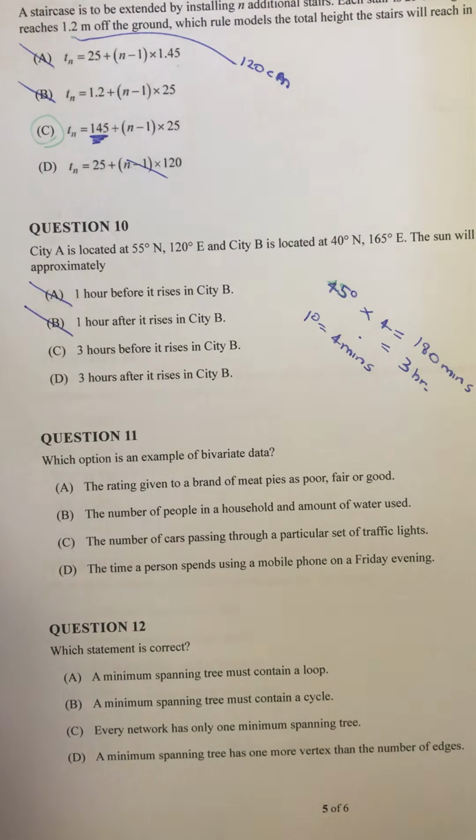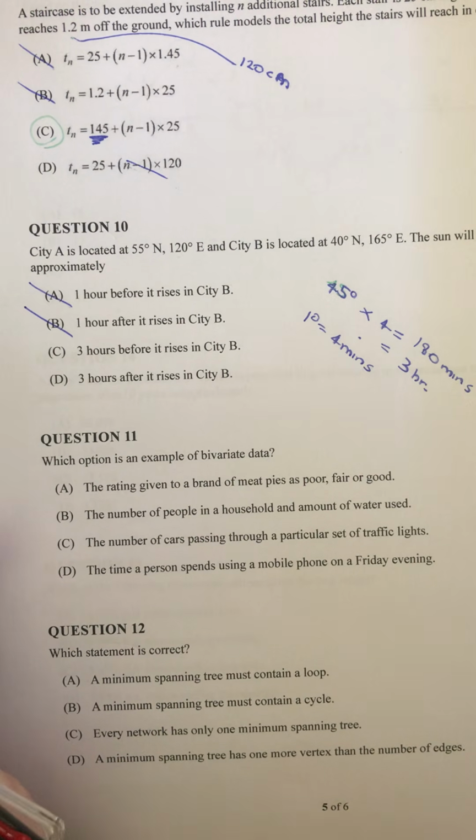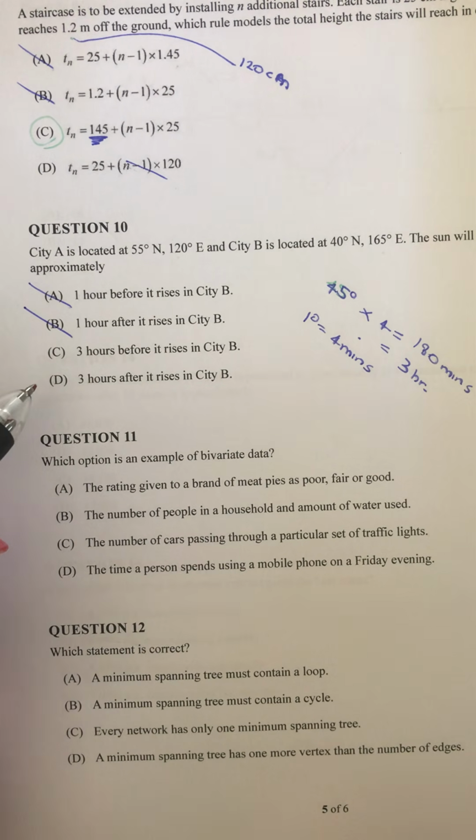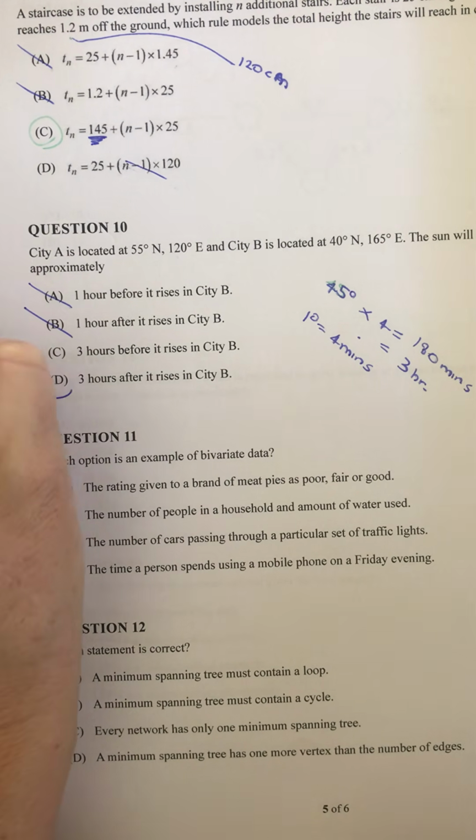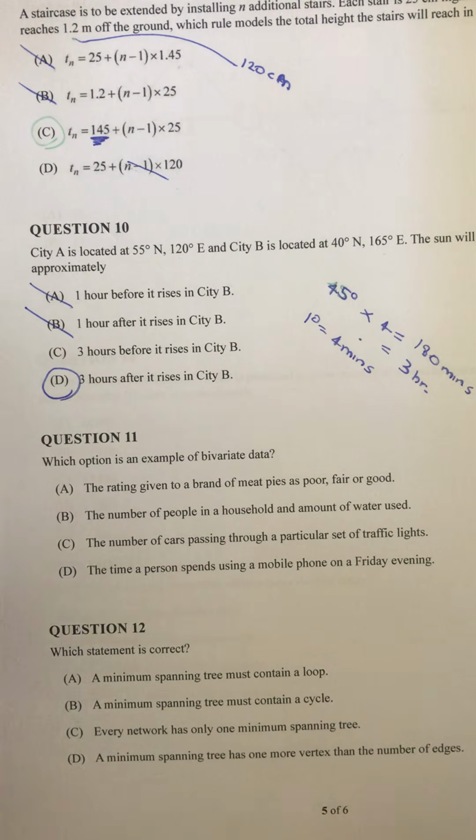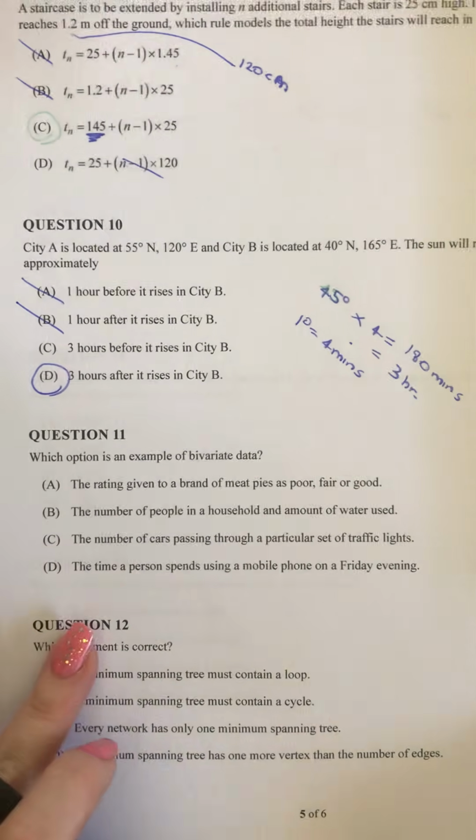Now B is further east than A, so it's ahead. So if that's 3 hours ahead, then the sun is going to rise 3 hours after it does in city B because A is behind B if B is ahead of A. So D is our answer there. Question 11.